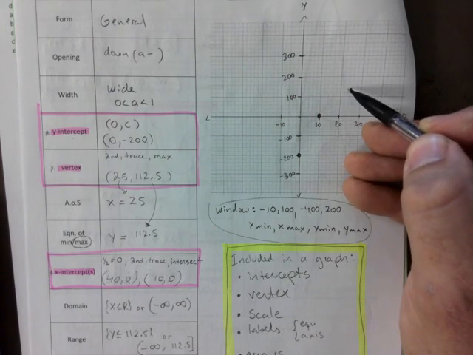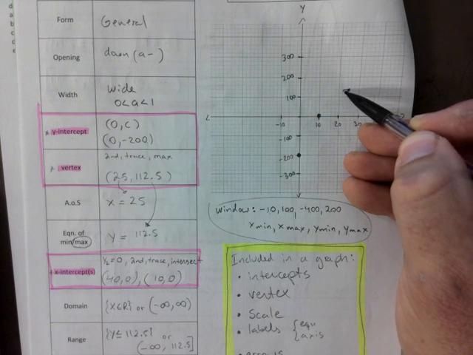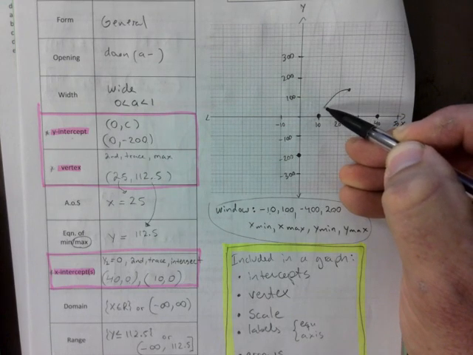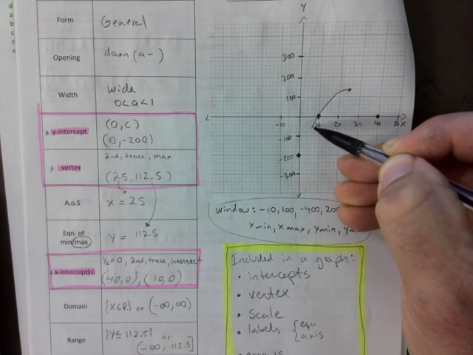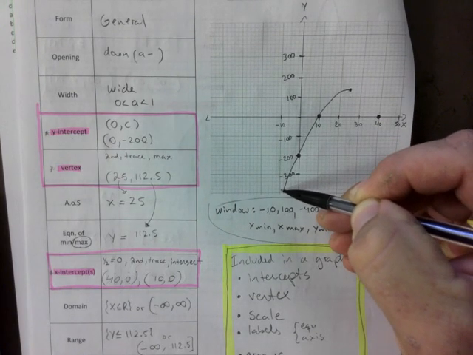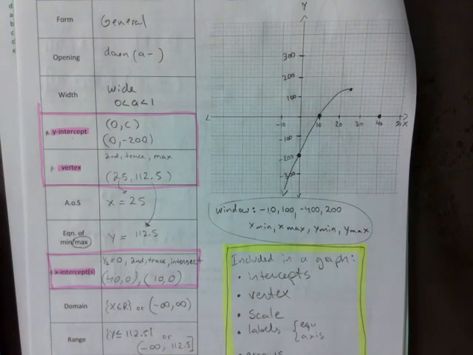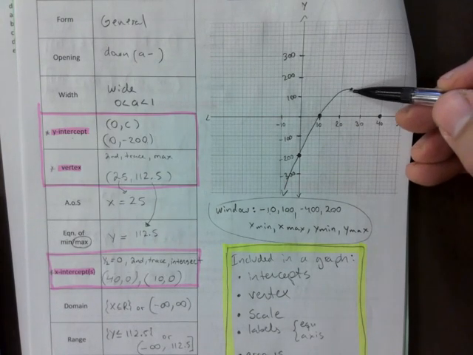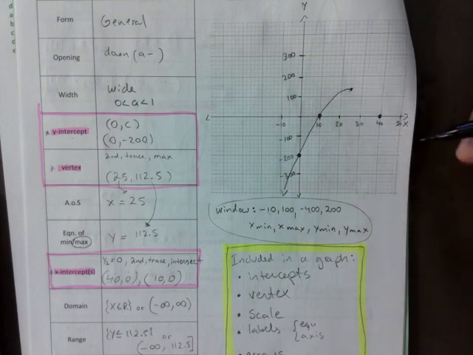I don't do that. I actually go off to the side a little bit, and then I curve, and again, and it should just keep going like that. And it takes some practice to do this, but it should not look like a V at the vertex. It should curve out a bit like that.